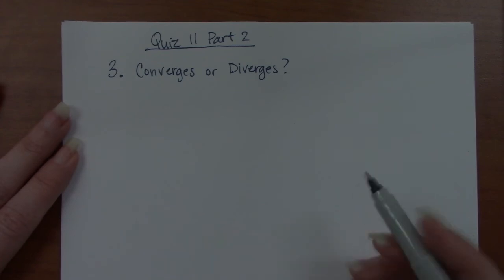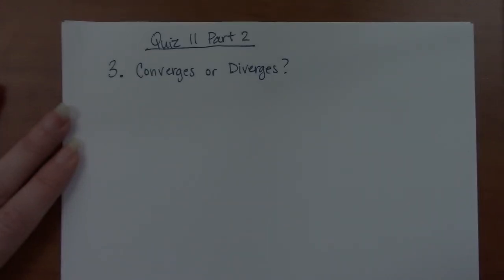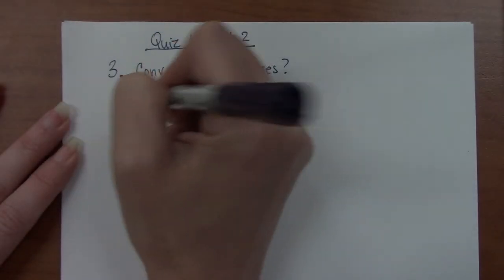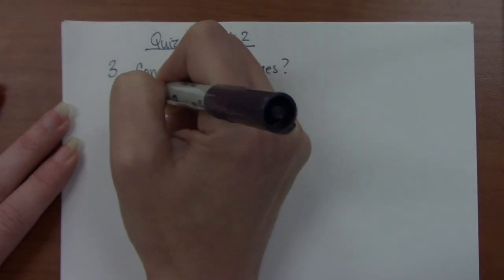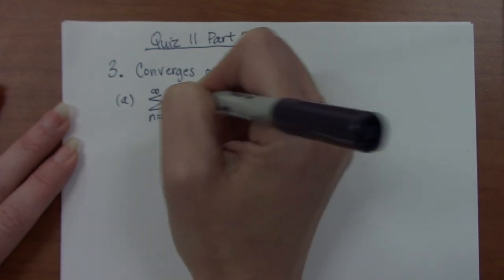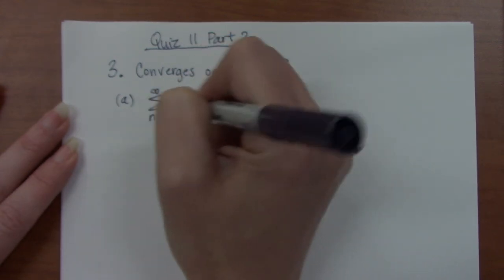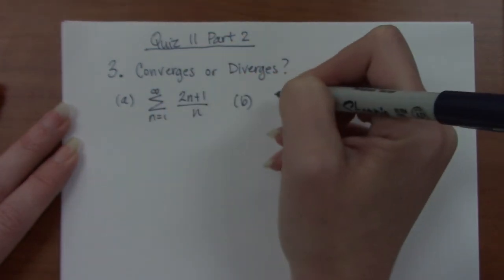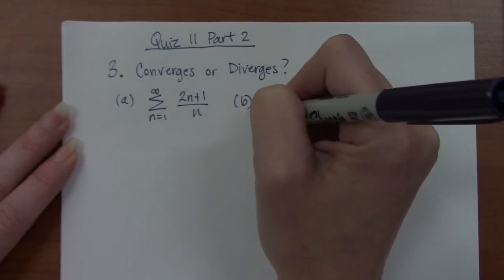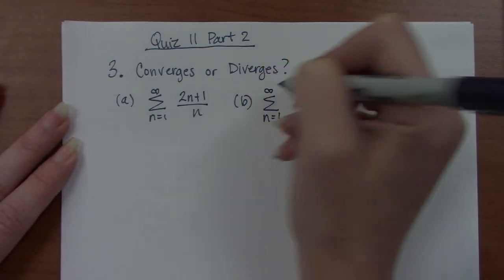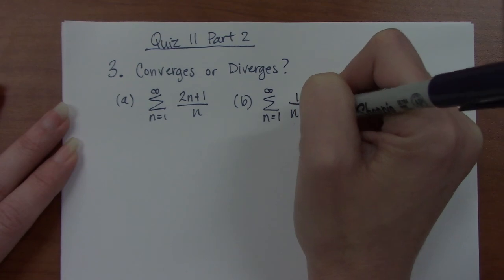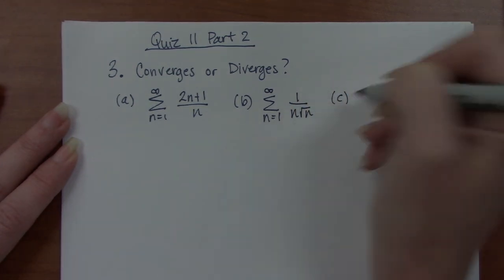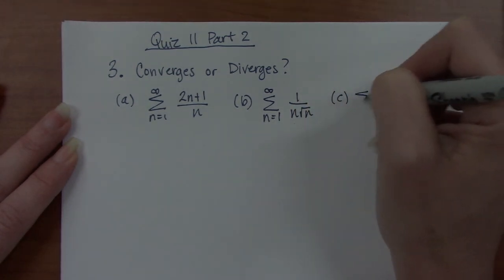Anything we've done up through now would work, except for today's stuff. So the first one. And part of the trick on a lot of these is you may have to rewrite some of them to get them in a way that looks more familiar.